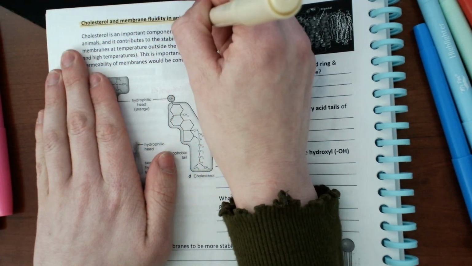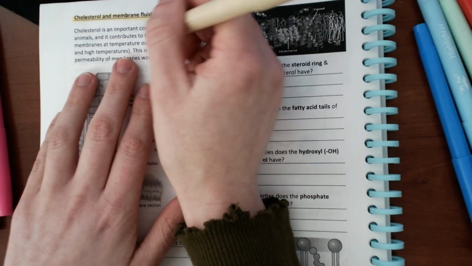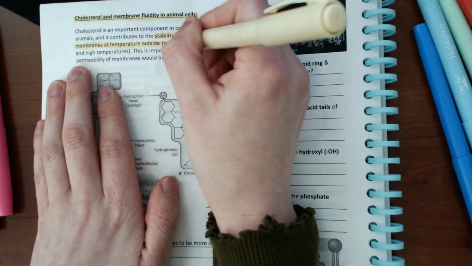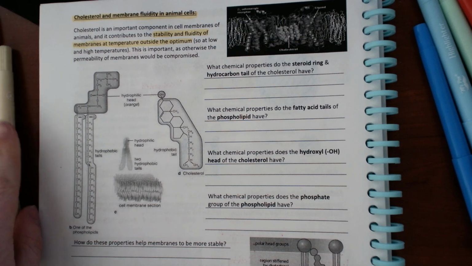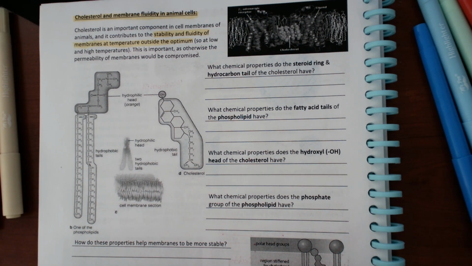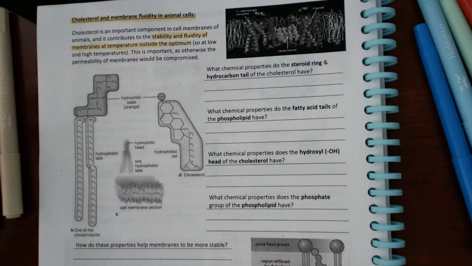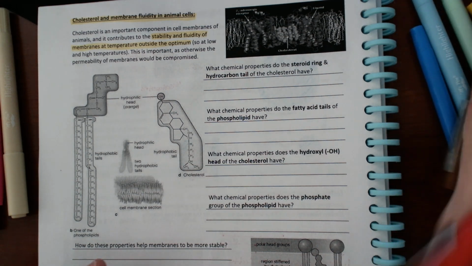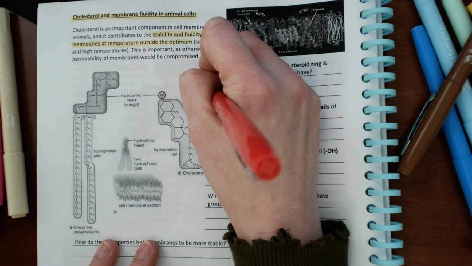Cholesterol and the membrane fluidity in animals. So cholesterol is important. It helps with stability and fluidity of membranes at temperatures outside of optimum, so super low or super high. Otherwise, your membrane becomes kind of compromised. And so what chemical properties do the steroid ring and hydrocarbon tail have? So this part, oh, where's the red? Get lost. They are hydrophobic and nonpolar.